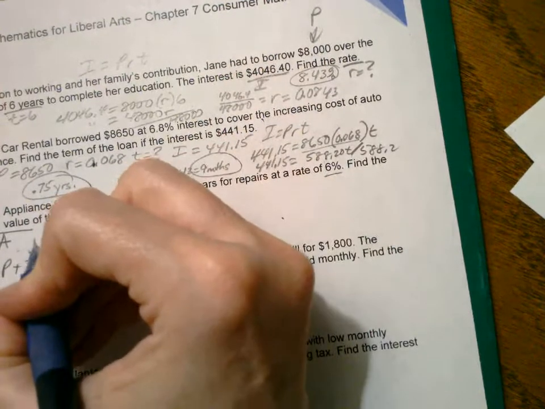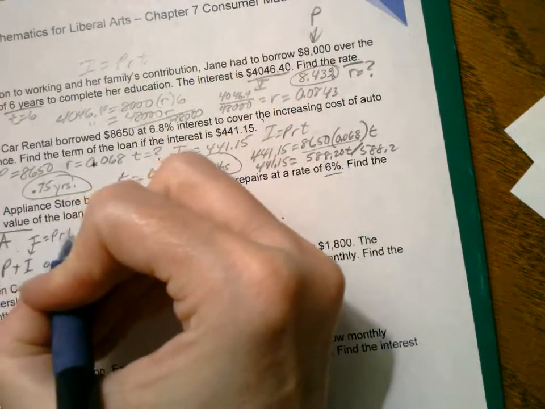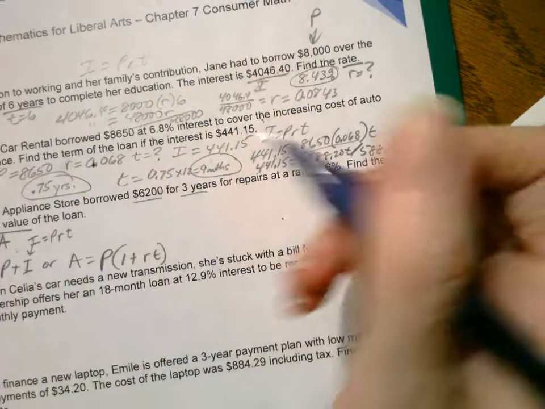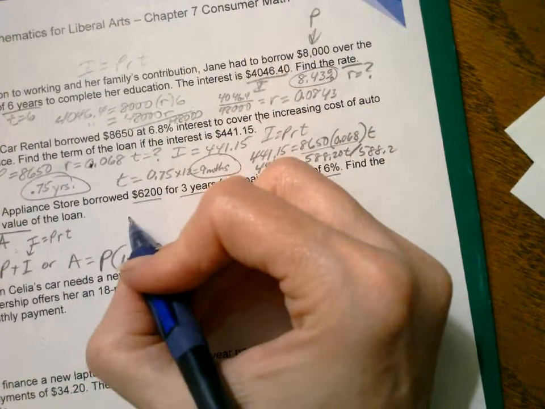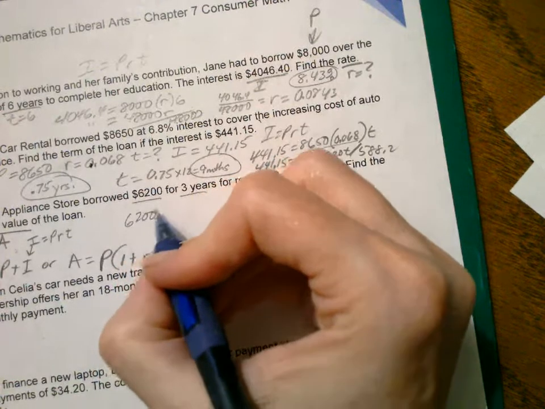And I can use the I equals PRT for that. That's typically what I do, I have to say. I have the PRT down. I use that a lot. You have to know that for sure.